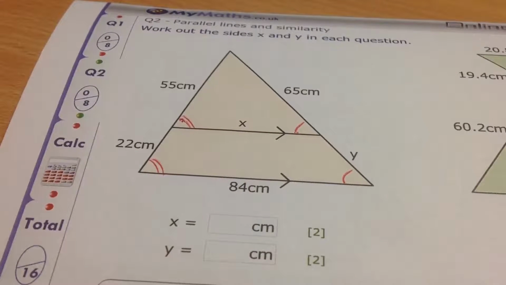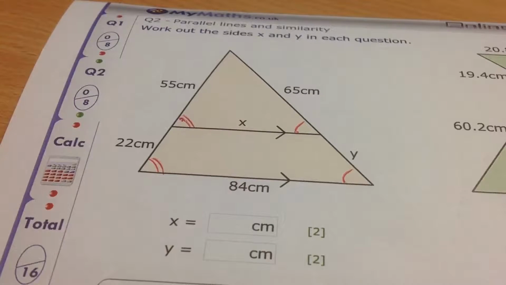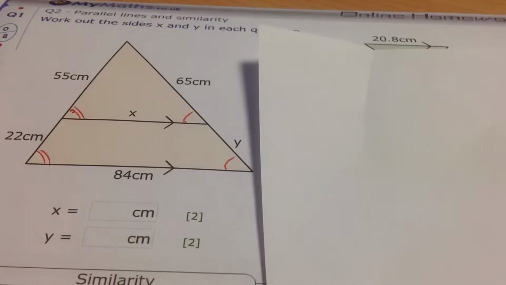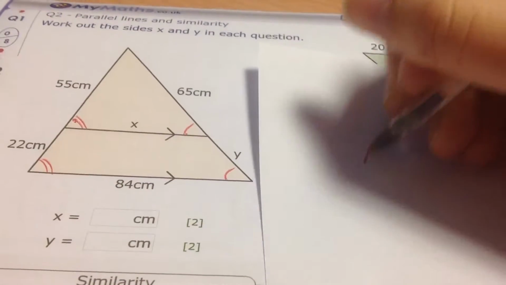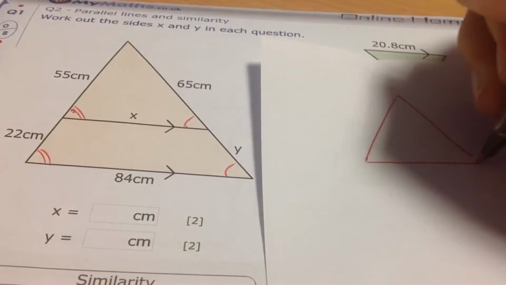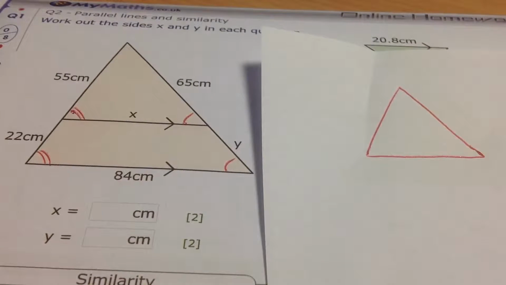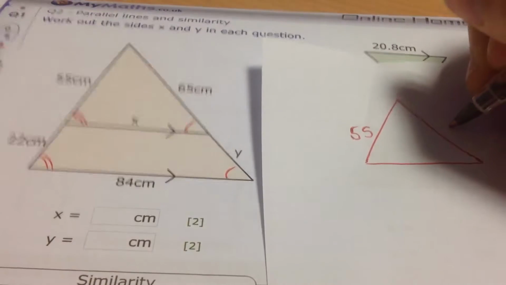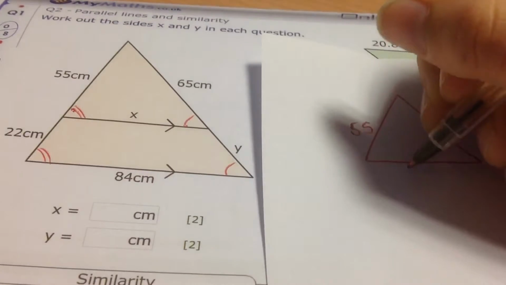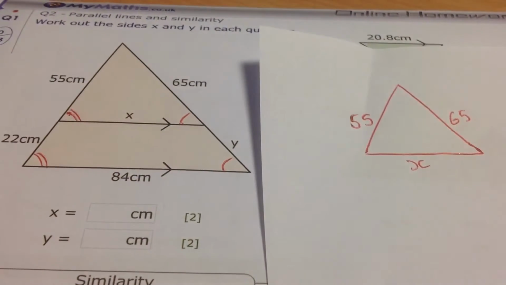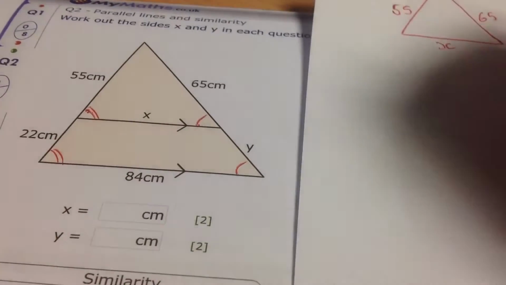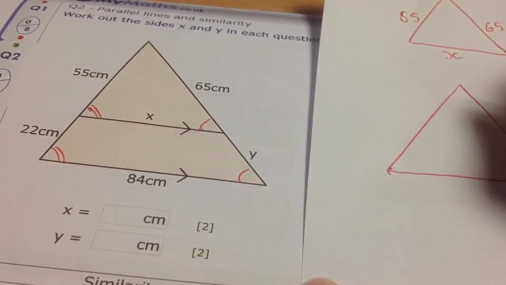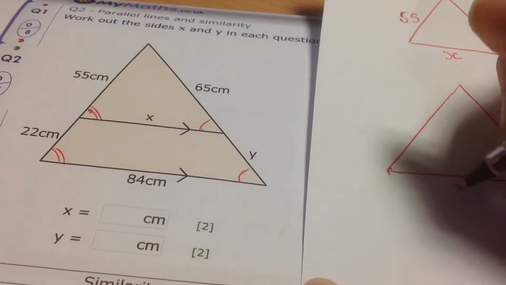I would suggest if you get a question like this, you draw out the question with two separate triangles. So my first triangle is my top triangle. Doesn't matter, it's only a sketch. And I know that this side is 55, this side is 65, and this side is x, an unknown. For my second triangle, it's a larger triangle. I know the base of it is 84.